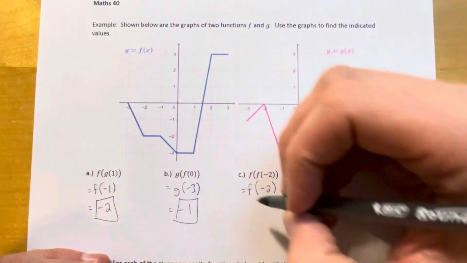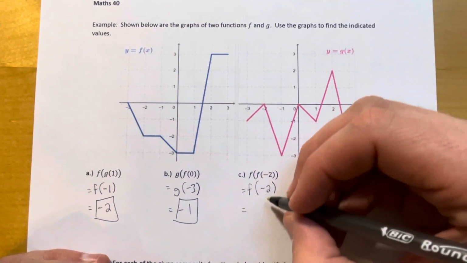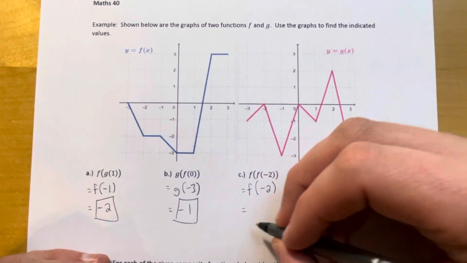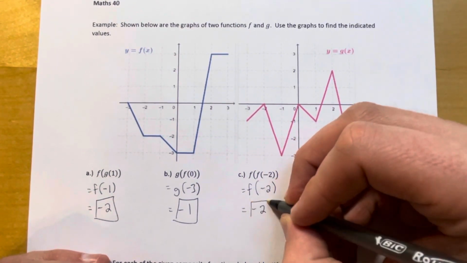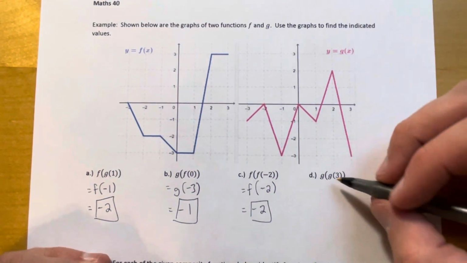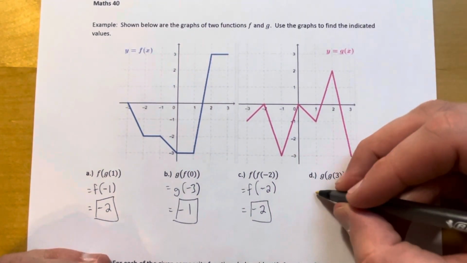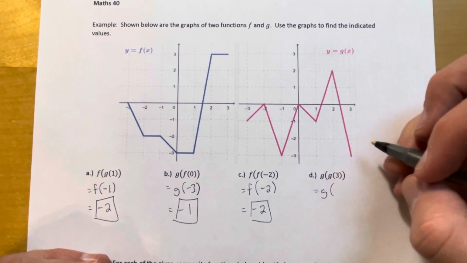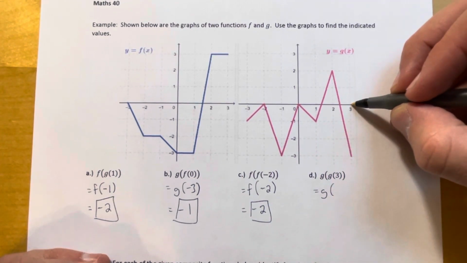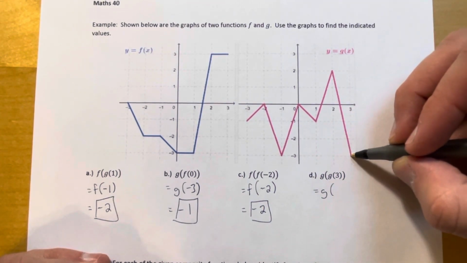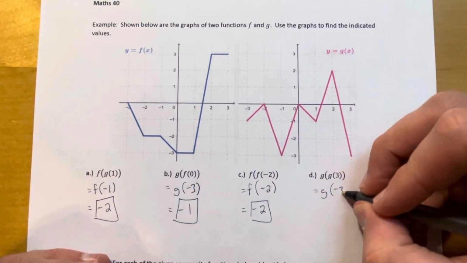-2 gets mapped to itself, is another way of saying what's happening there. We just did f of -2. It's still -2. Last one, g of 3. What is g of 3? Find 3 on the x-axis for g, plug it in, it gives me an output of -3.